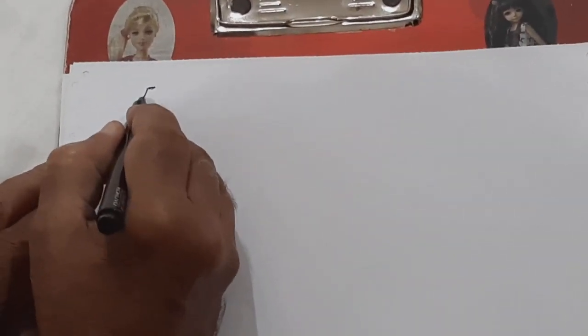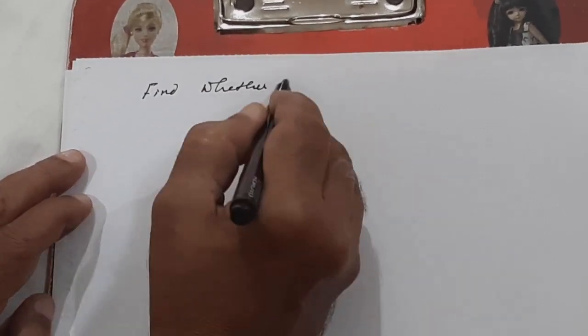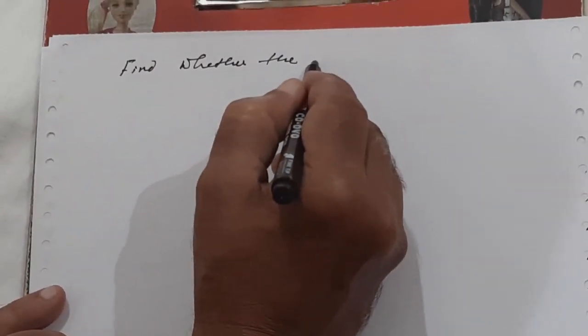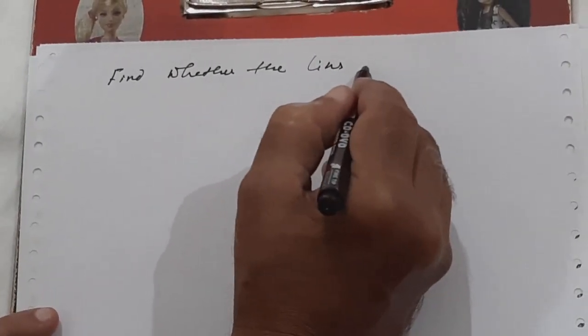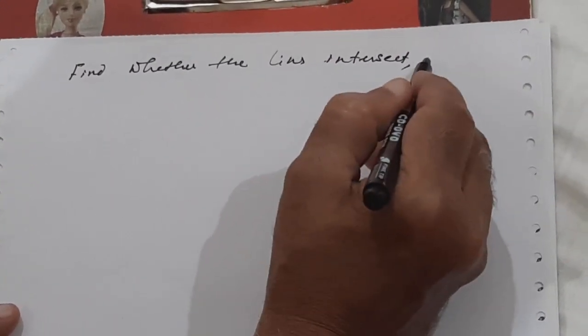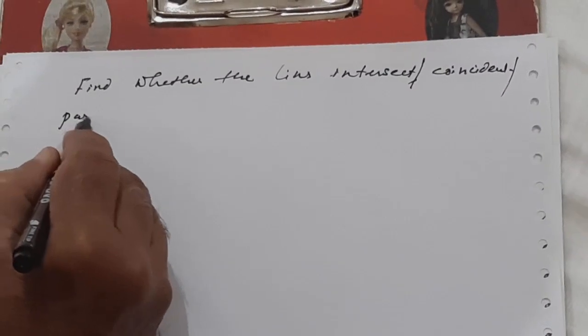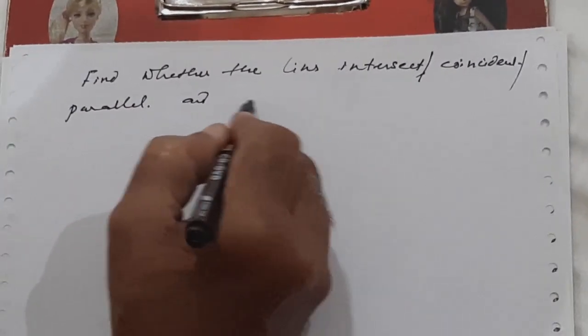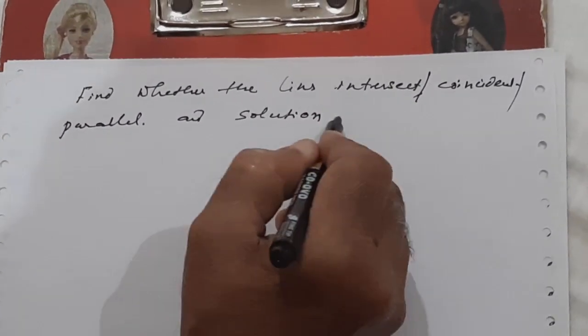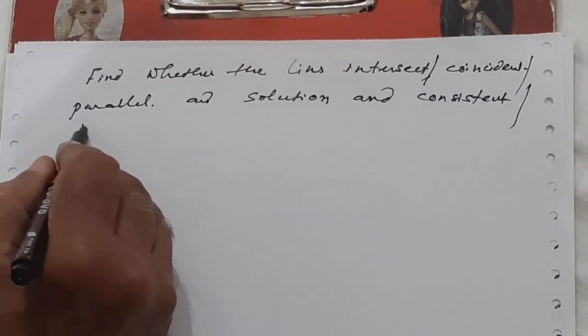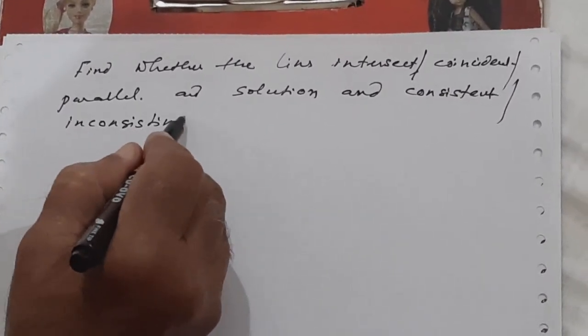So heading will be same. We will find whether the lines of the equations intersect, are coincident, or are parallel, and the solution. And also we decide consistent or inconsistent. So everything I am showing you in one example only.